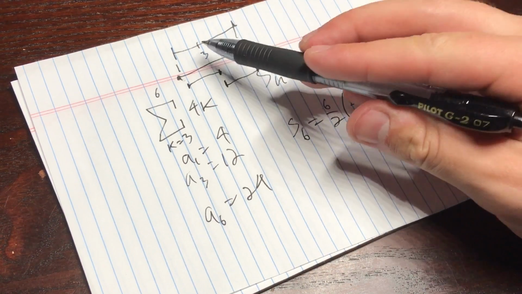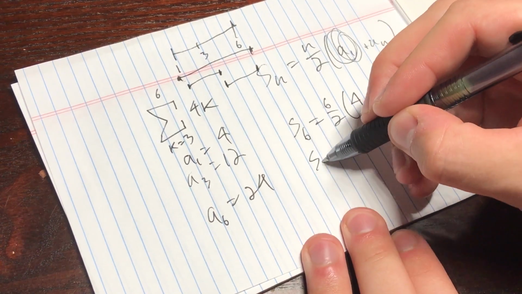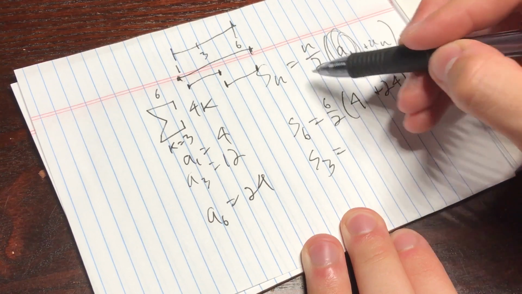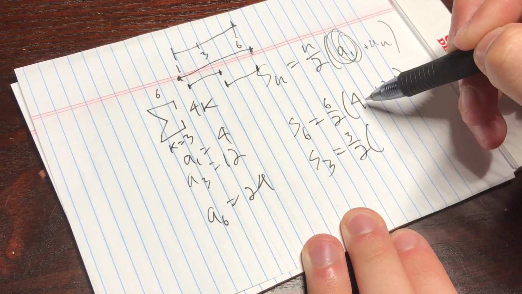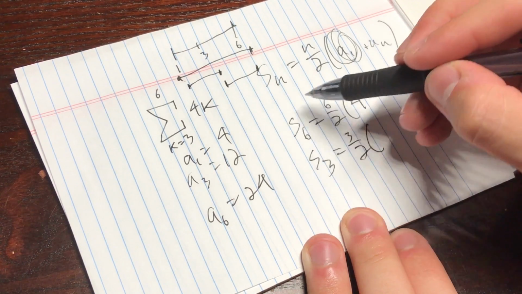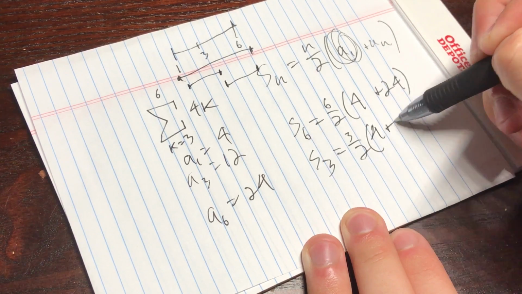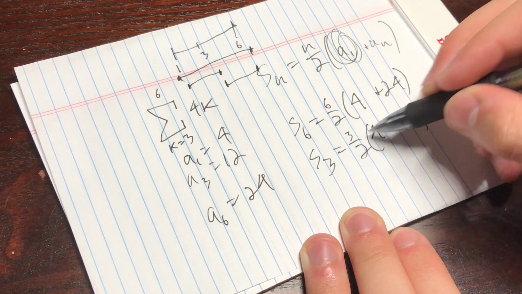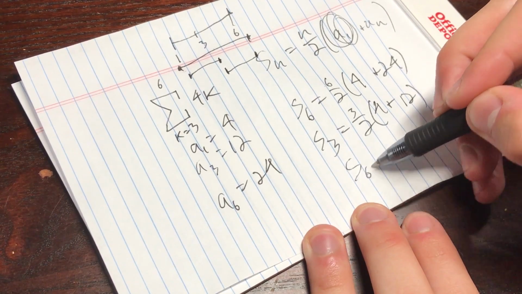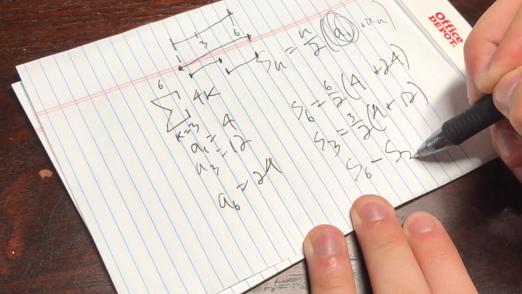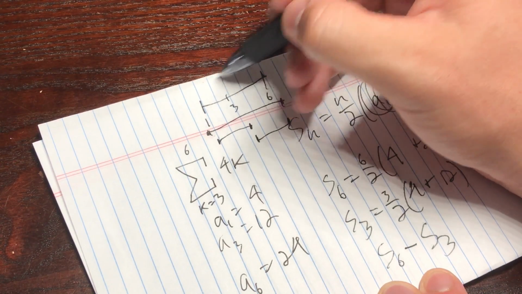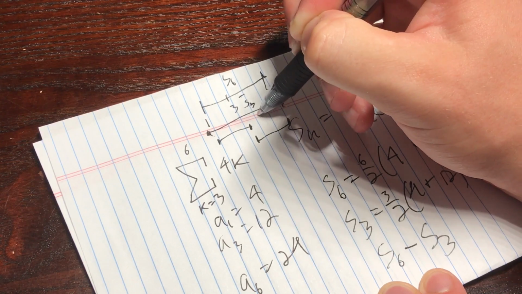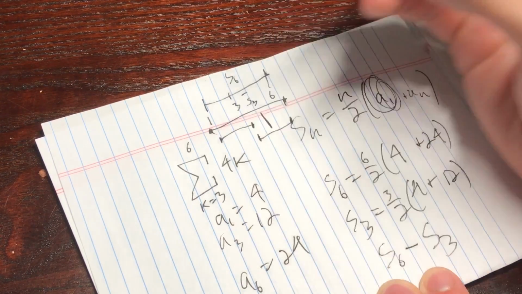Now I gotta find the sum of 3. So I'm gonna plug in 3 for n, right? 3 halves times a sub 1, which is 4, plus a sub 3, which we already did, 12. Okay, and we get that value. And so we're evaluating S6 minus S3, just like up here. S6 minus S3 will give us this, the sum from 3 to 6.